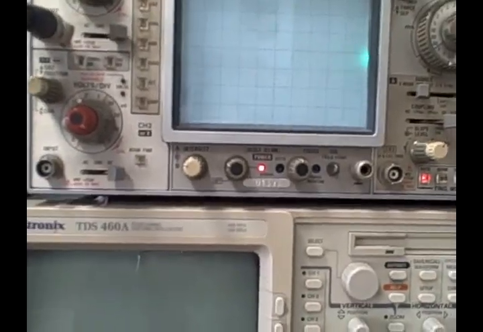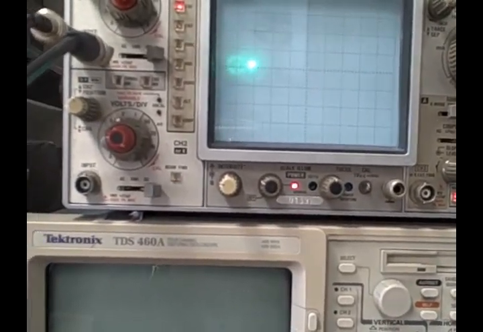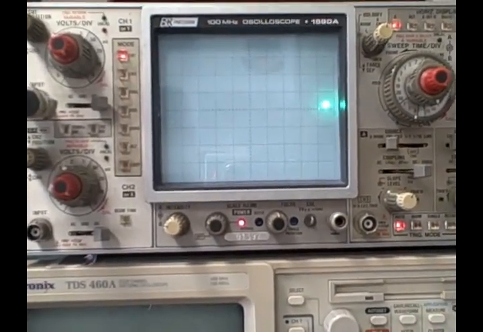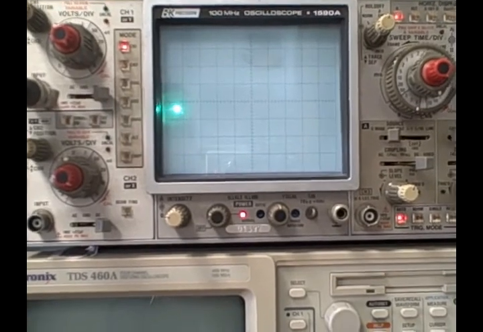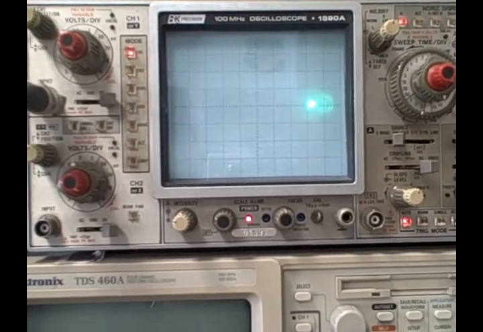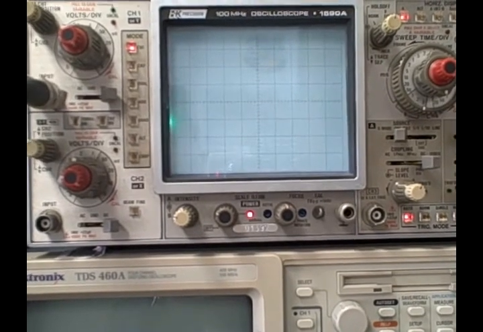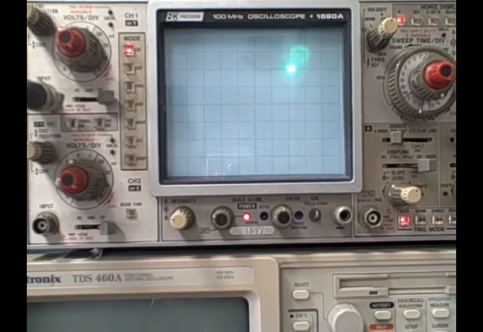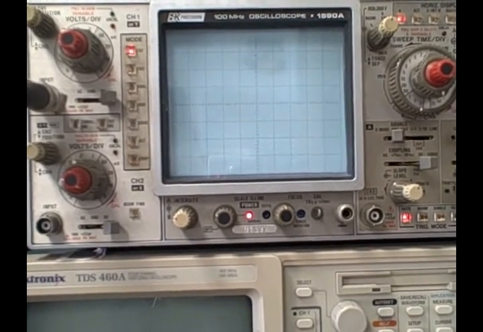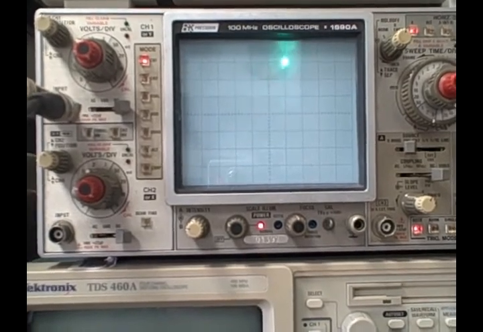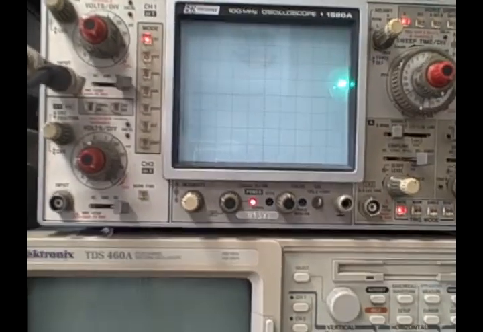Well, that's a tenth high. Let's go back to 0.145 and we should see ourselves come back into resonance. Yeah, we see it starting to swing. There we are. We're back into resonance.